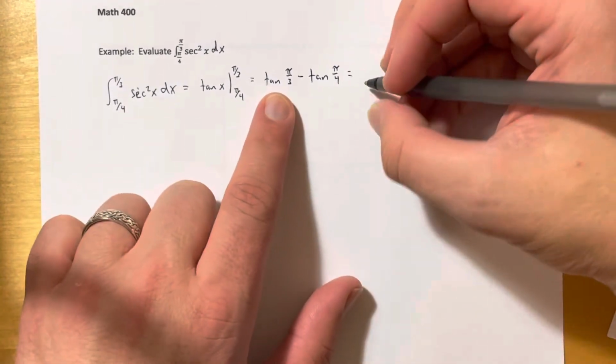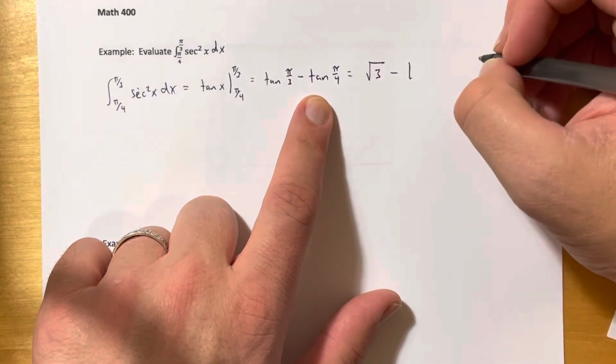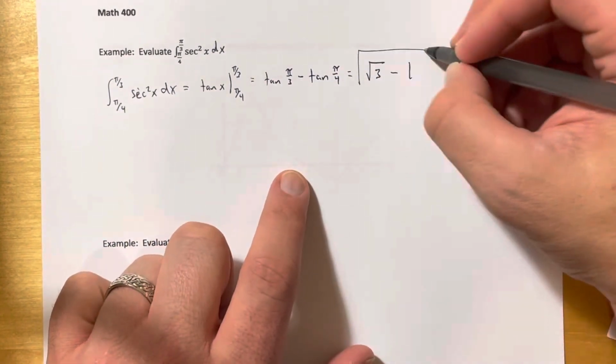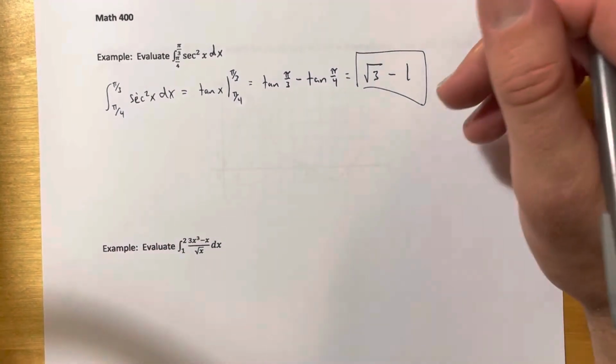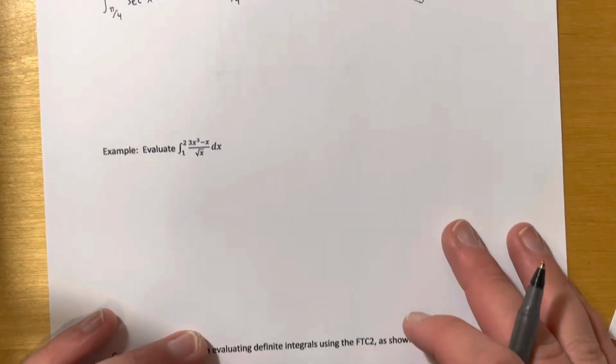Okay, tangent of pi over 3 is root 3. Tangent of pi over 4 is 1. And I'm going to leave my answer in this form. I could plug it into a calculator, but this is exact, whereas a calculator is going to give me a number I have to round.